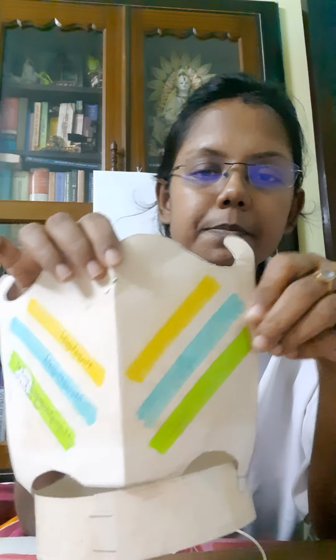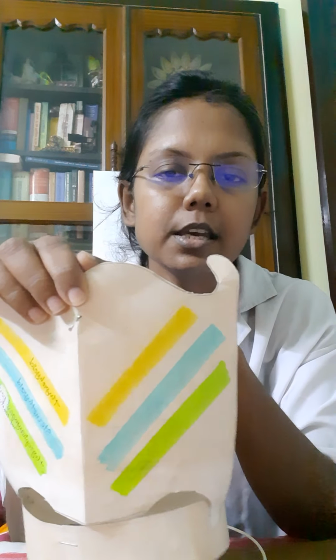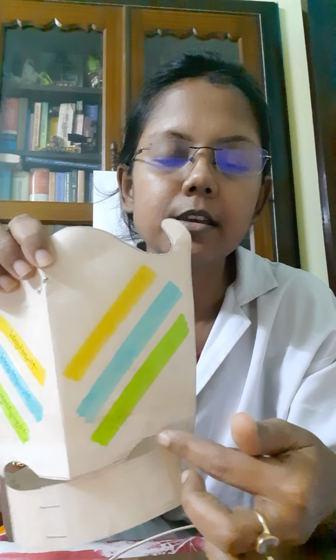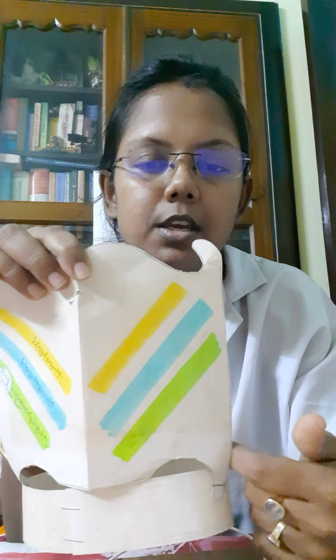Now, for our descriptive purpose, we have divided this thyroid into two parts. This is one shield, this is another shield. If we consider each shield separately, we can see it has got one superior border, one inferior border, one anterior border, one posterior border, one outer surface, and one inner surface.